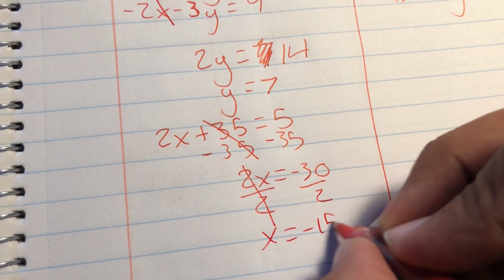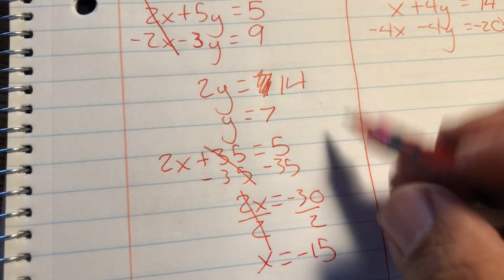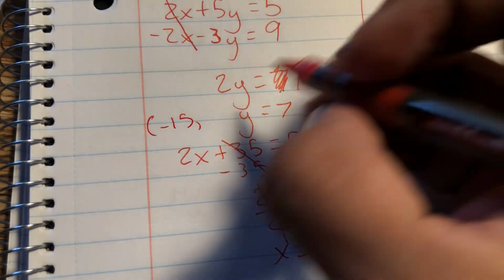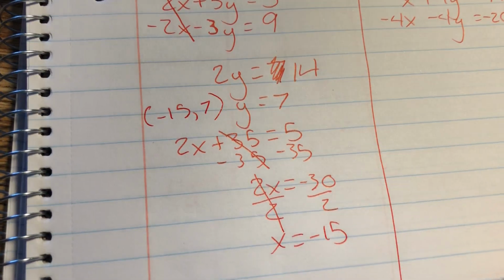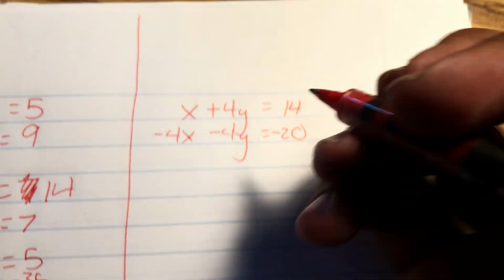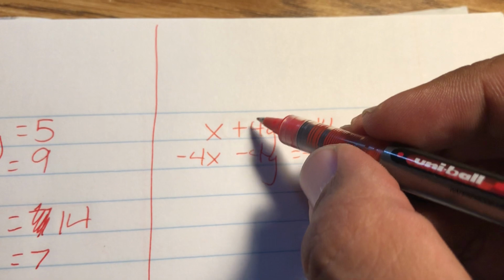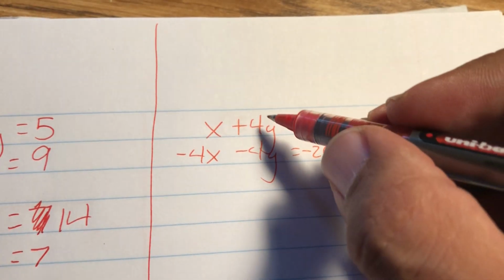x equals negative 15. So when do those two lines intersect? At negative 15, 7. Okay? Now here it's also already occurring. It's not happening in the front, but it's happening right here.